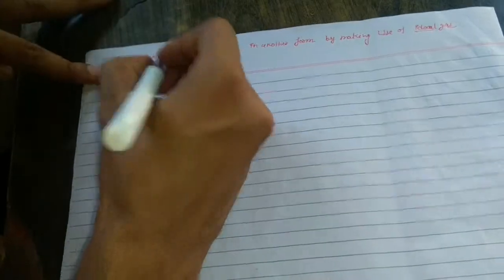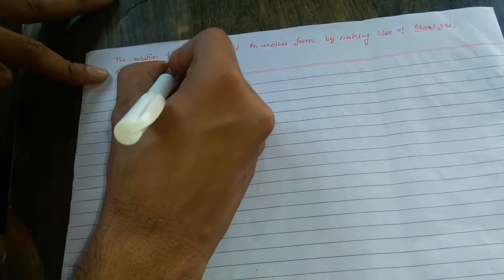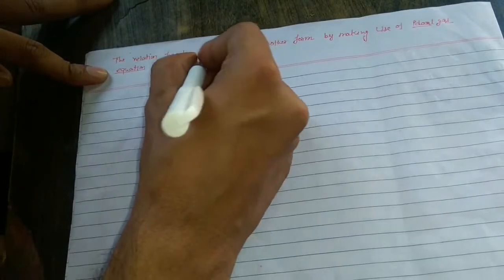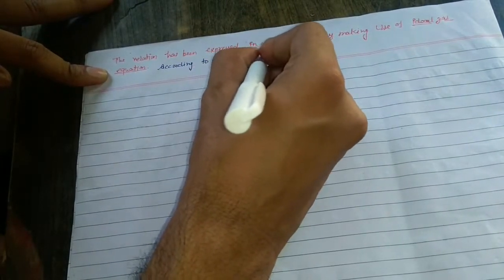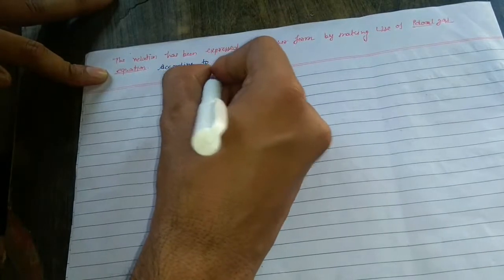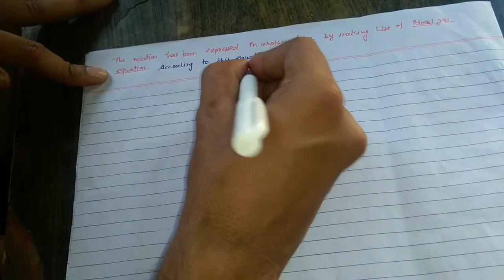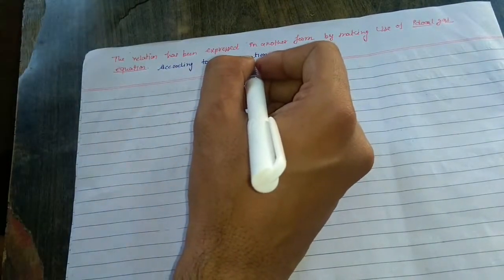So according to this equation, PV equal to nRT. This is the gas equation.